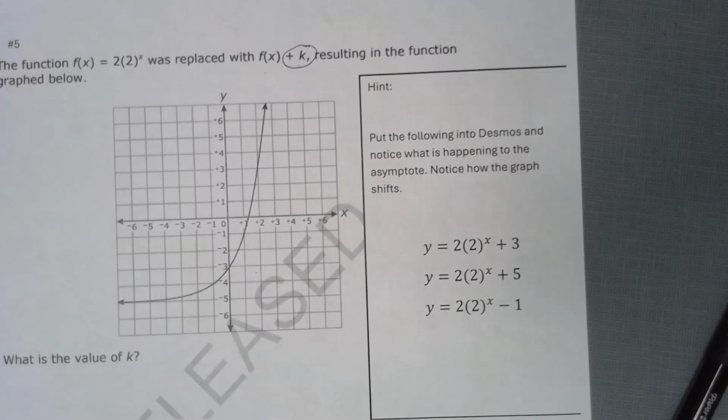Okay, look what happened. The y-intercept went from 2 to 3 to 4 to 5. It went up 3. Look at your asymptote. It was here at 0, now it's at 3. Everything did what? Moved up 3. Okay? We could go put another one in.